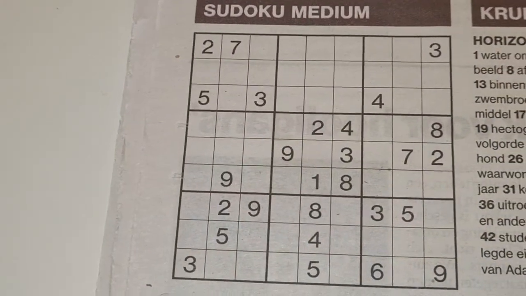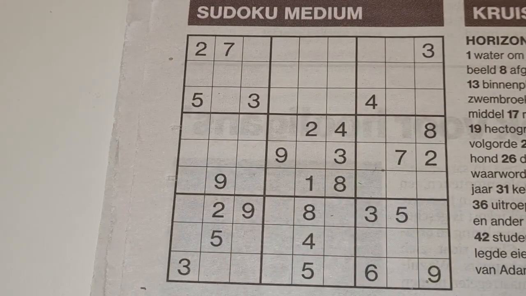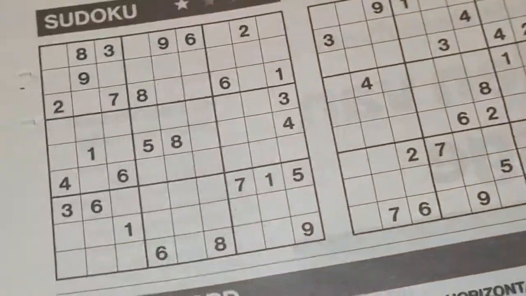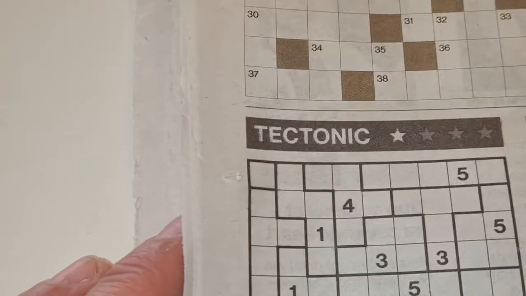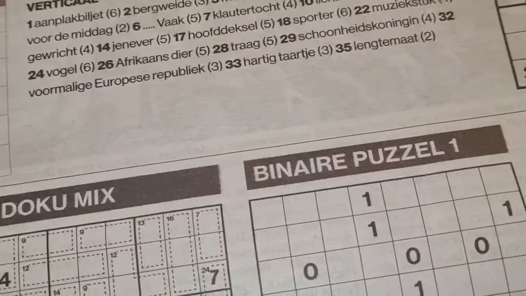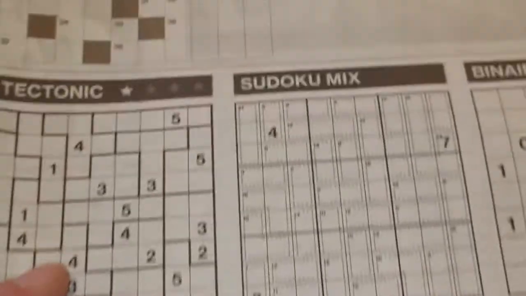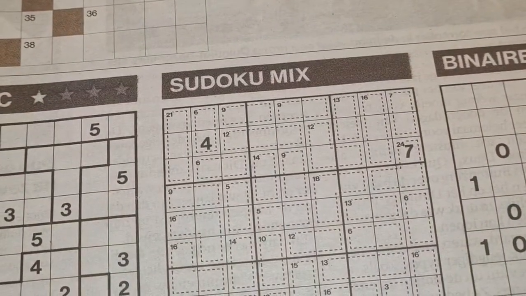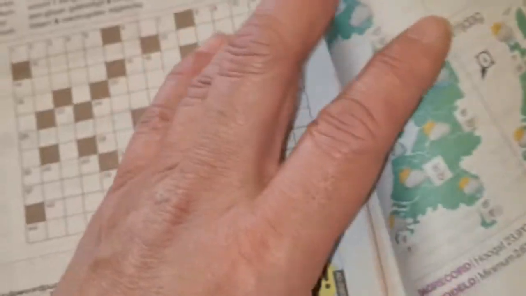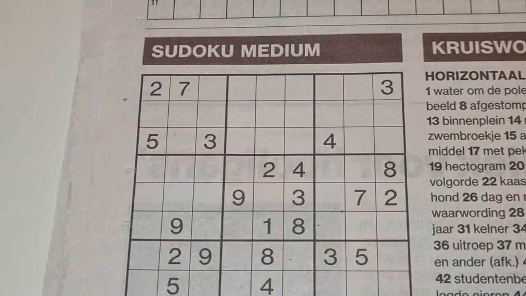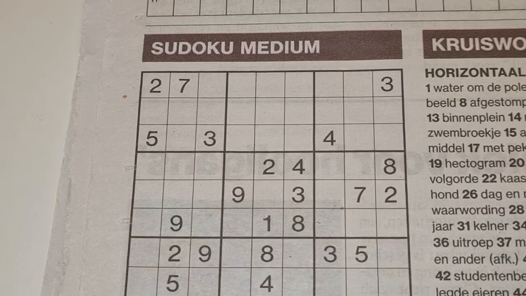2022. Here in this daily newspaper we have only one regular Sudoku, and it's a medium Sudoku. And in this newspaper we have also an additional with 9 extra puzzles: the 1 star, the 2 stars, the 3 stars, the 4 stars, tectonic with 4 stars, tectonic with 1 star, the binary puzzle number 1 and the binary puzzle number 2, and the killer Sudoku. So 9 extra puzzles, half of them I will solve, and also this medium Sudoku.